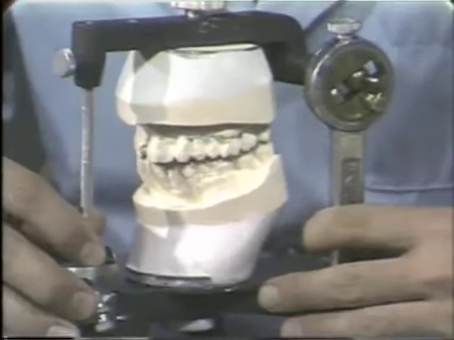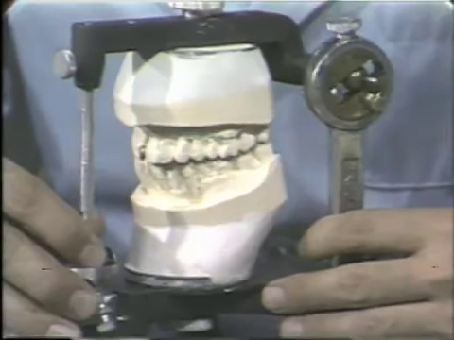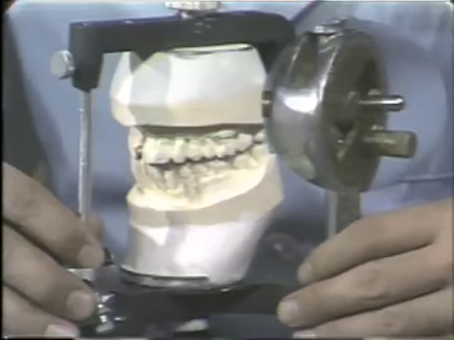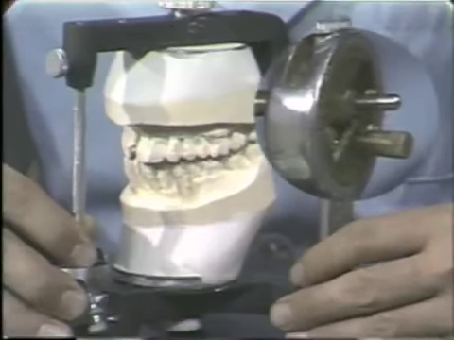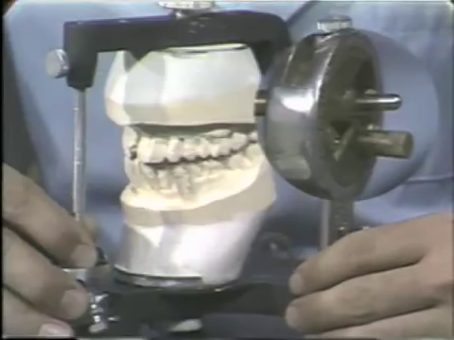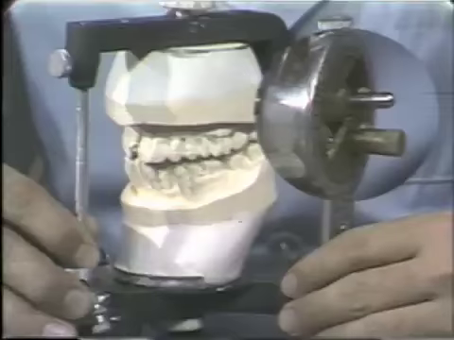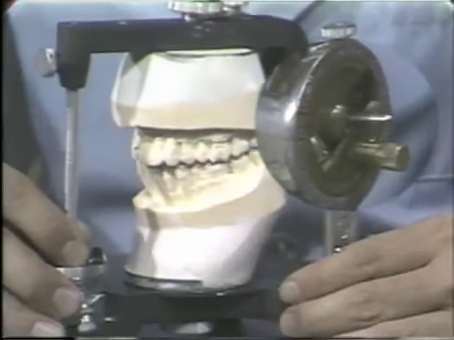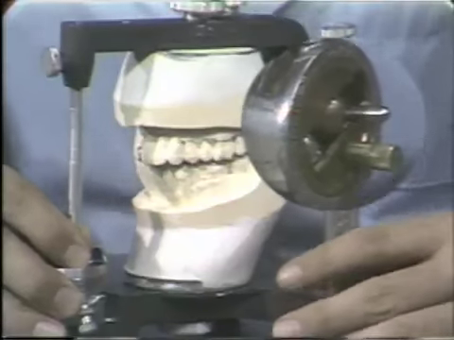We see that the condylar ball goes toward the posterior, which in essence is in the patient an anterior movement of the condyle. Remember the downward and inward movement of the patient's balancing condyle. This is simulating that downward and inward movement of the patient.